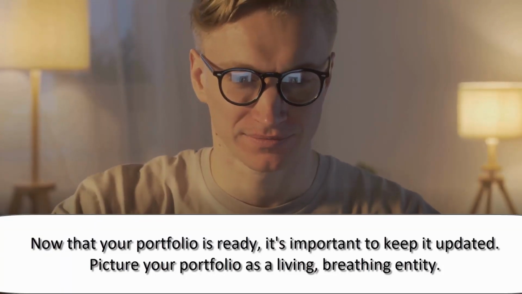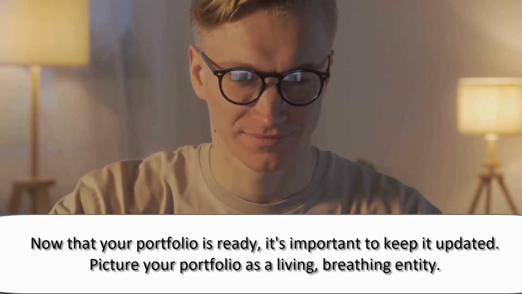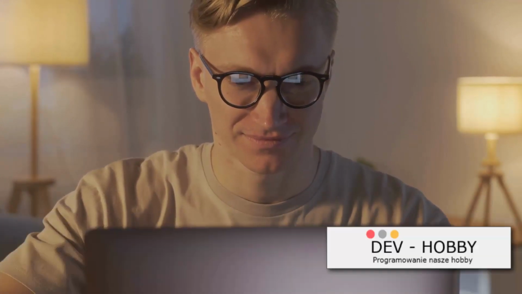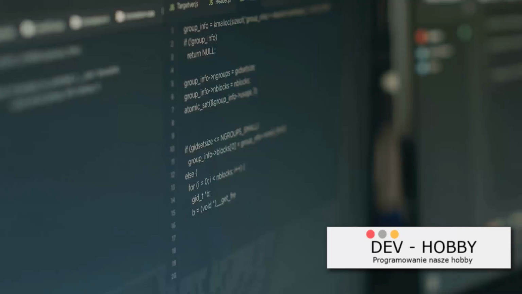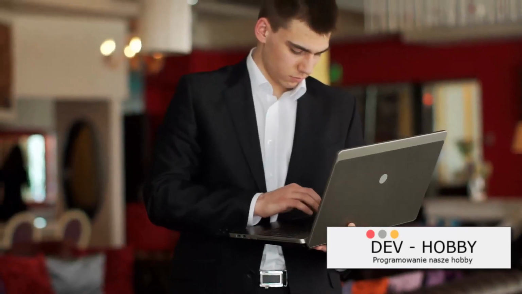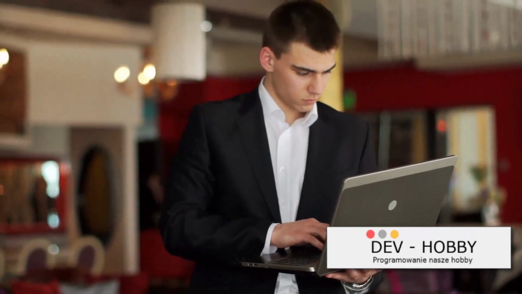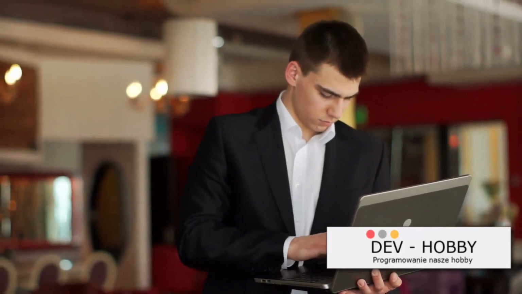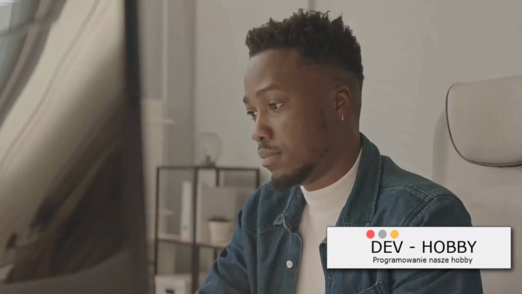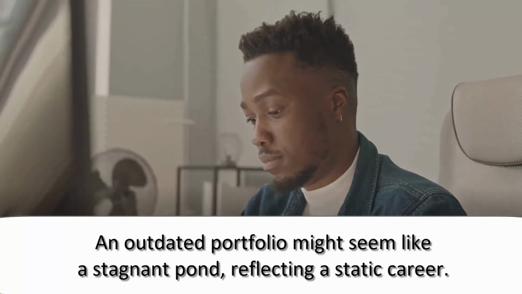Now that your portfolio is ready, it's important to keep it updated. Picture your portfolio as a living, breathing entity. It grows with you, reflecting your evolving skills, knowledge, and experiences. Regularly updating your portfolio is akin to nurturing a plant. As you learn new programming languages, master new platforms, or complete exciting projects, these milestones deserve a spot in your portfolio. They are the fresh leaves and blooming flowers of your professional growth.